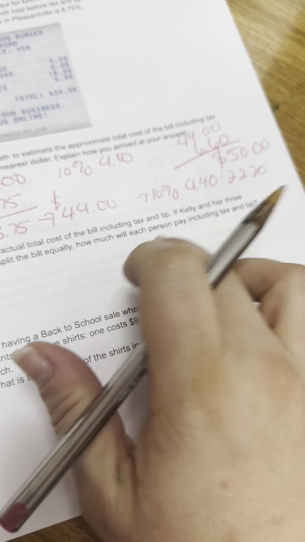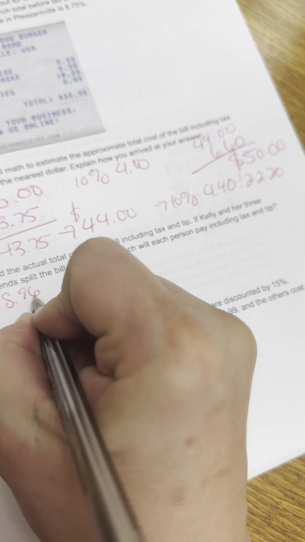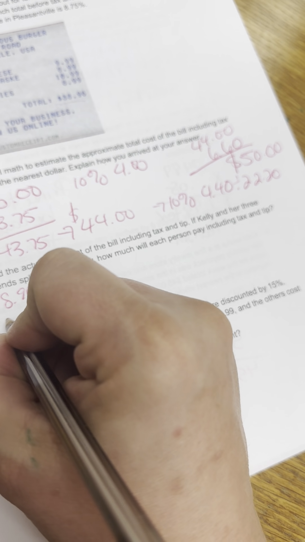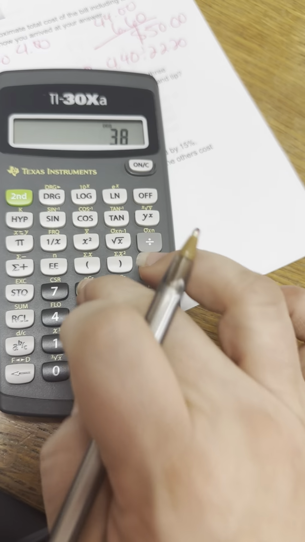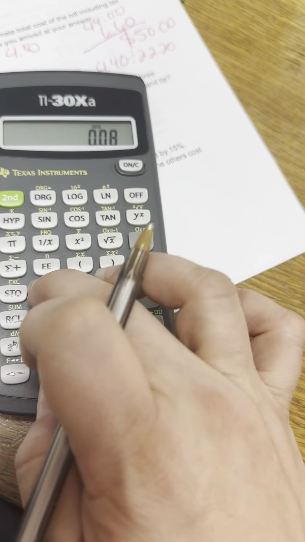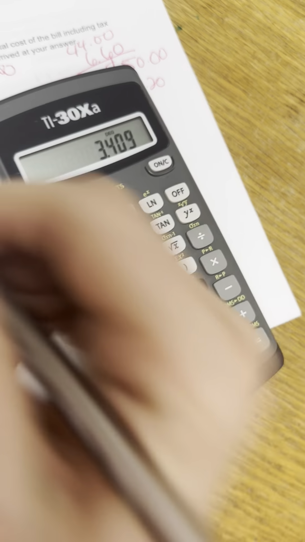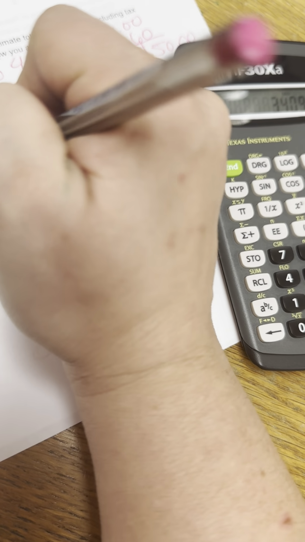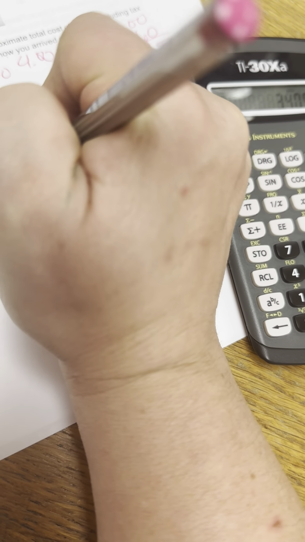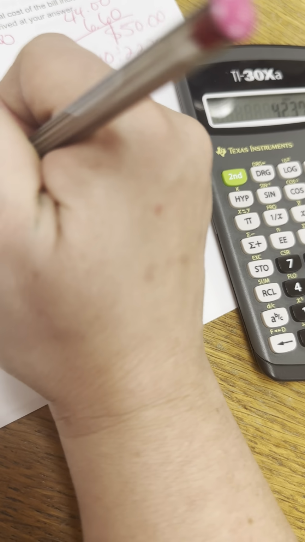All right, find the actual cost of the bill, including tax and tip. So we're going to do $38.96 times 0.0875. Grab our calculator here, 38.96 times 0.0875, which gives me about $3.41 when rounded. So that gives us a total of $38.96 plus $3.41 is $42.37.